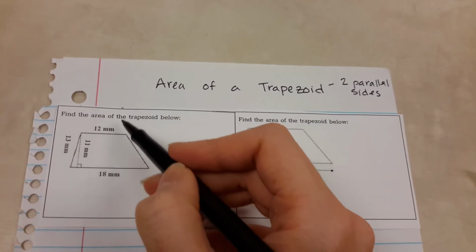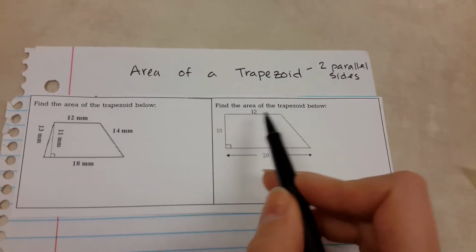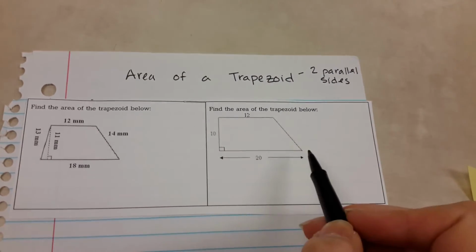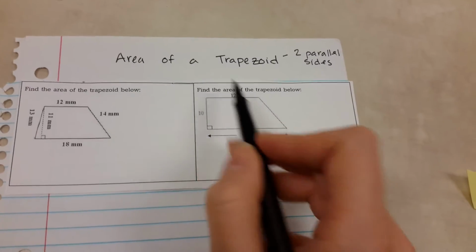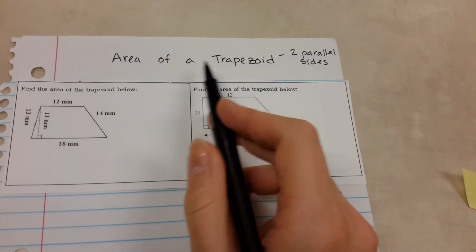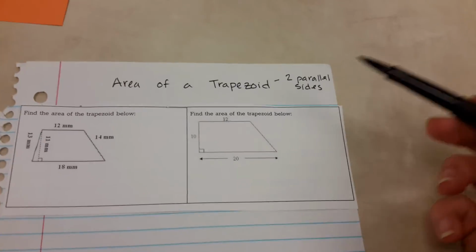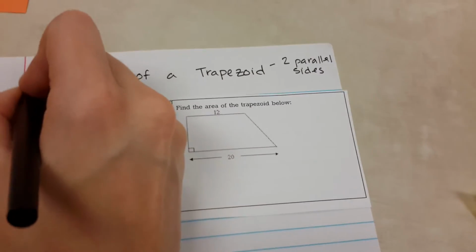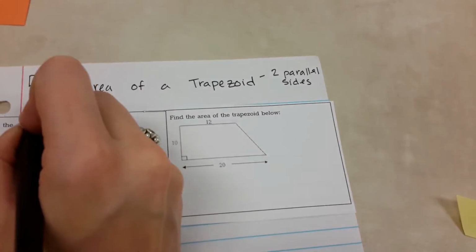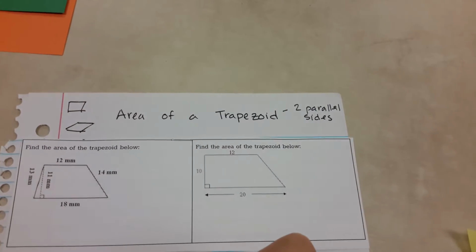If we continue those lines, they will intersect. Same with the second shape. The top side and the bottom are parallel, but if we continue the left side straight up and the right side, they will intersect up here somewhere. So that's what makes a trapezoid special, is that it only has two parallel sides, where a rectangle or a parallelogram, all of the sides are parallel.